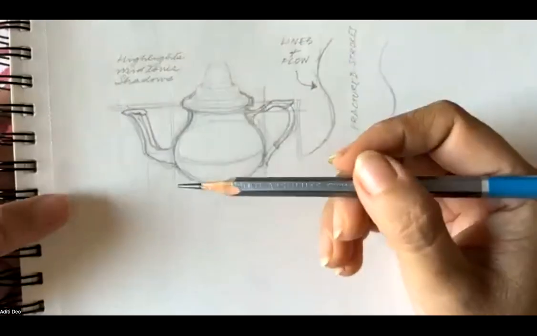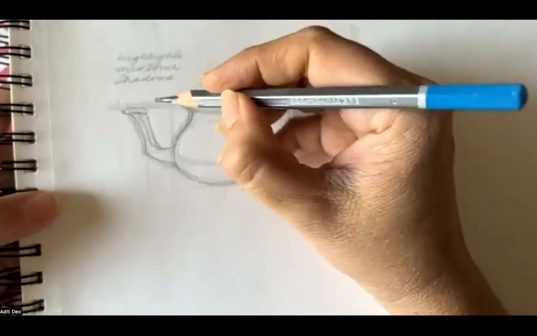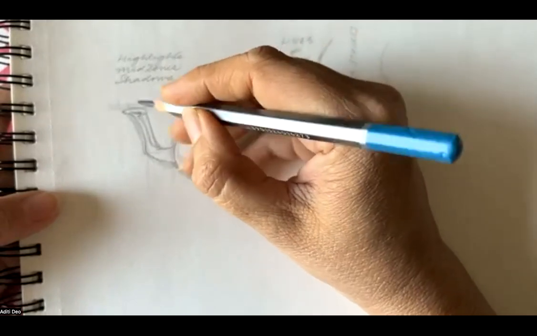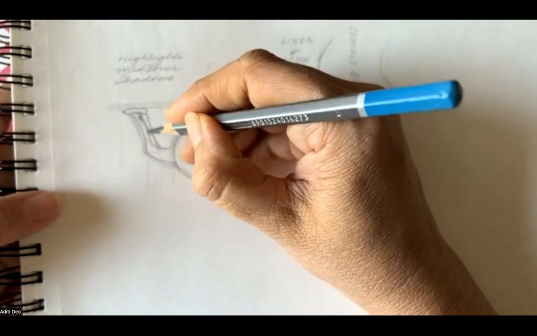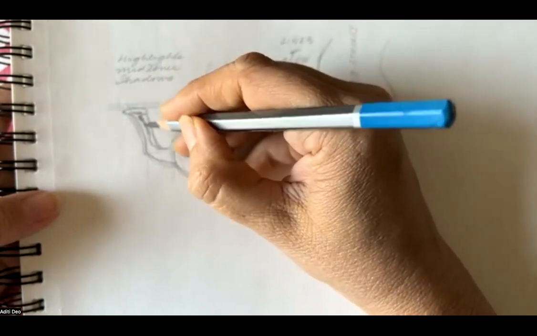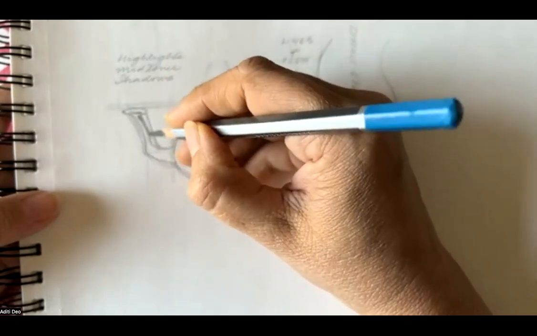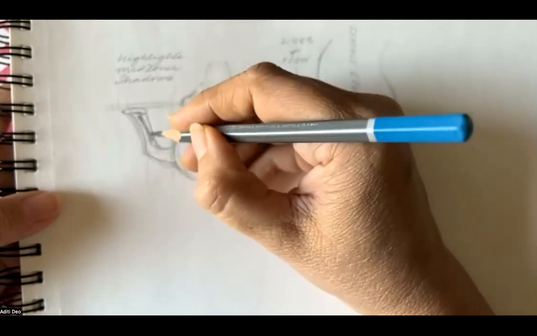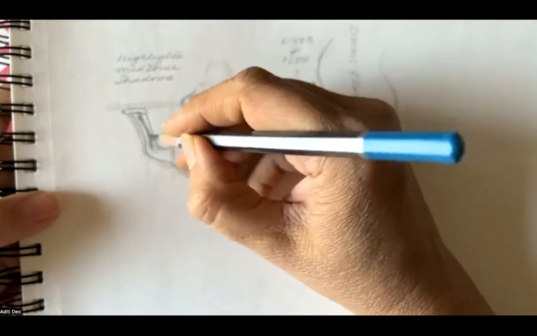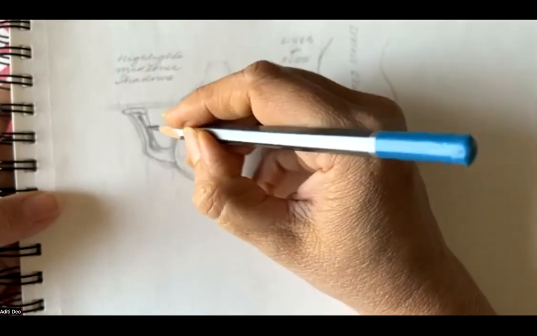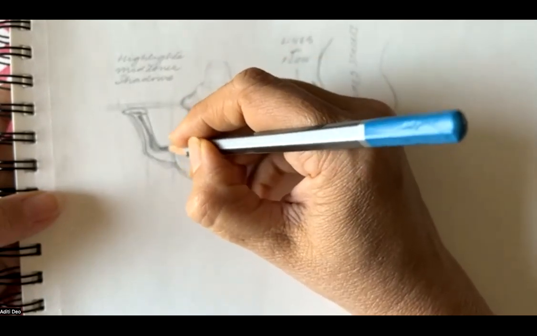So using the same guidelines, we can create the next part and block the shadows first because that's the easiest to do. In doing that, you will already separate spaces between highlights and midtones.